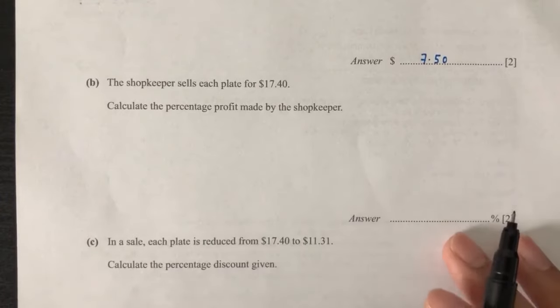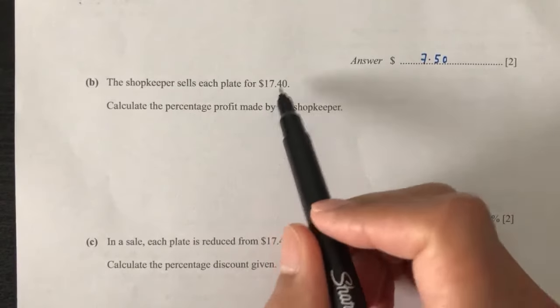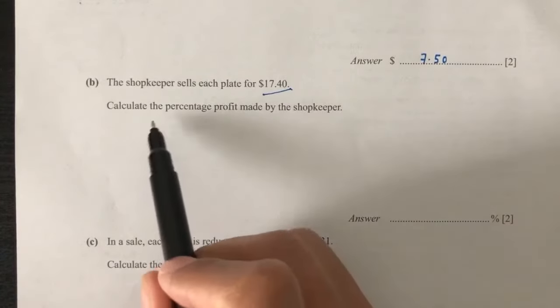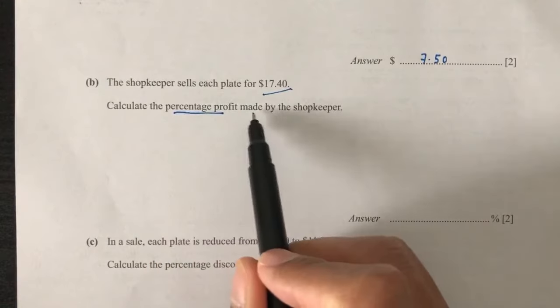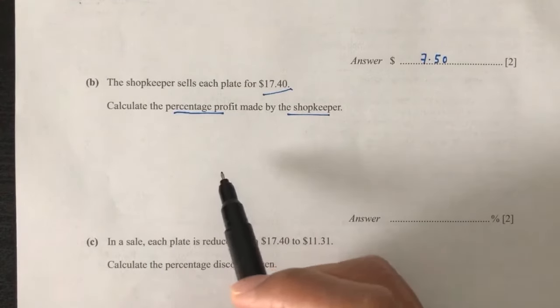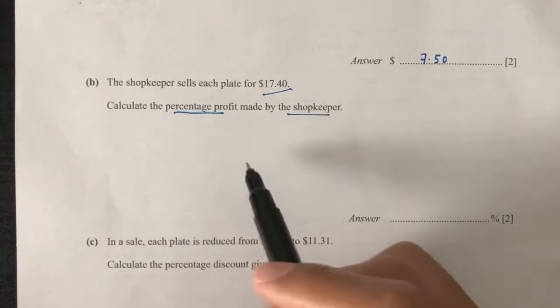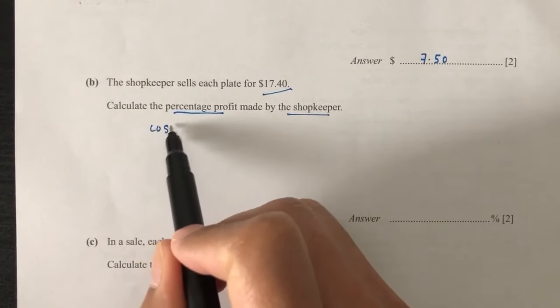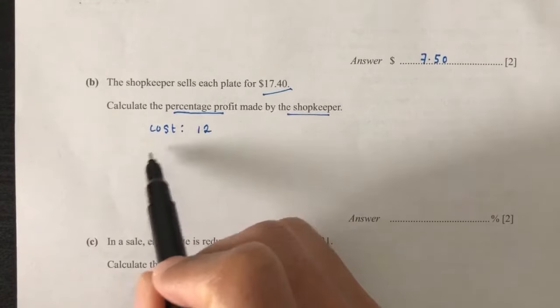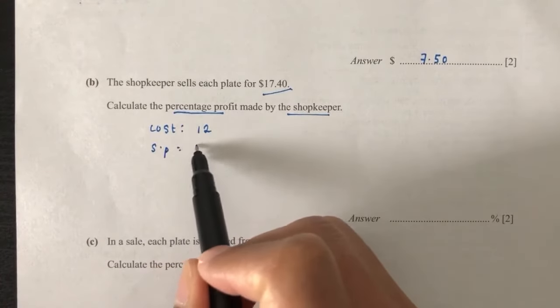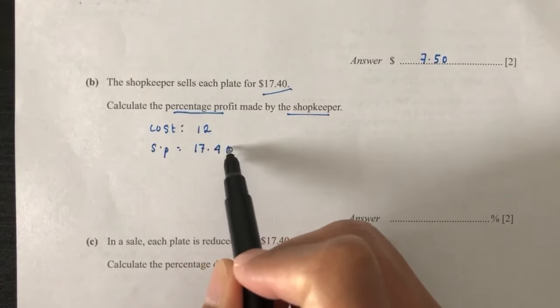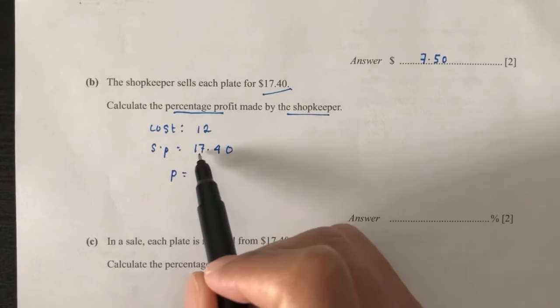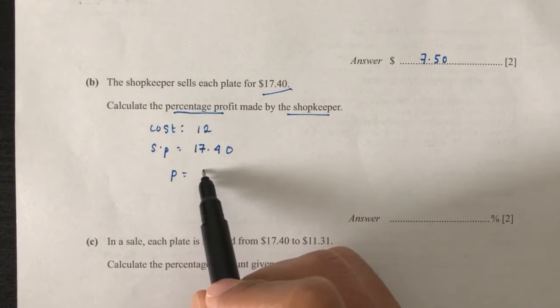Okay, part B. The shopkeeper sells each plate for $17.40. Calculate the percentage profit made by the shopkeeper. So let's find out the percentage profit. The cost is $12. The selling price is $17.40. So the profit is $17.40 minus 12, which will be $5.40.